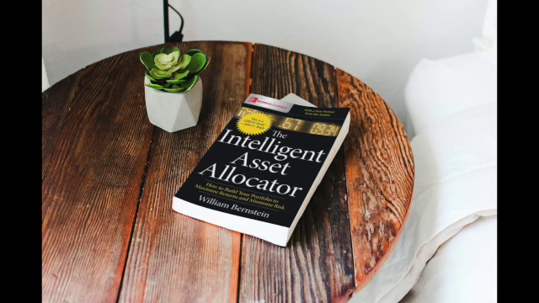Asset allocation is not a one-size-fits-all approach, and the optimal allocation for each individual will depend on their unique circumstances. Factors such as age, income, and risk tolerance should be taken into account when determining the appropriate asset allocation. A younger investor with a higher risk tolerance may choose to allocate a larger percentage of their portfolio to stocks, while an older investor with a lower risk tolerance may choose to allocate more to bonds.